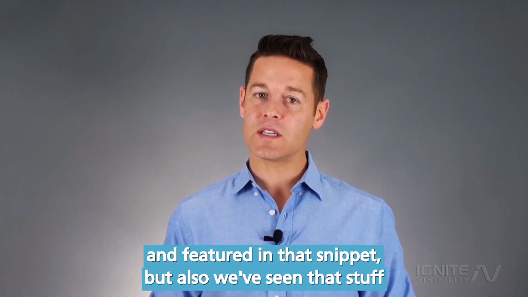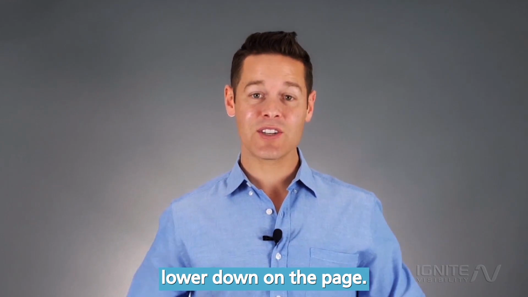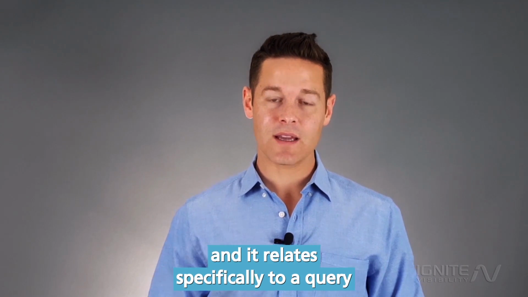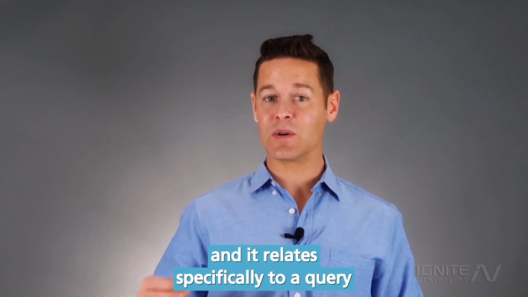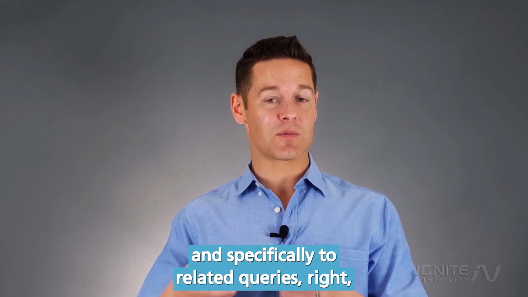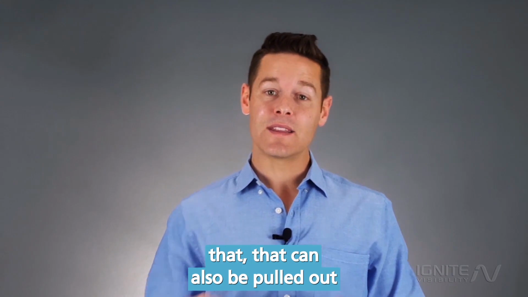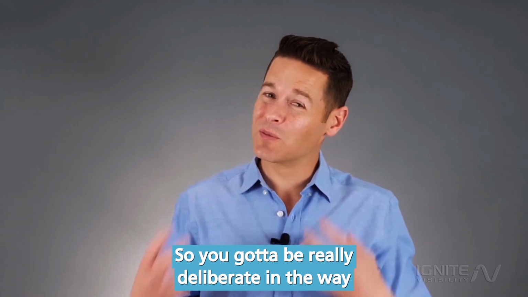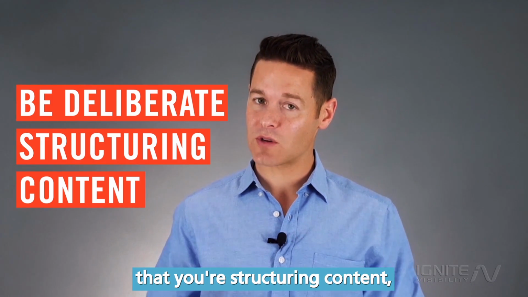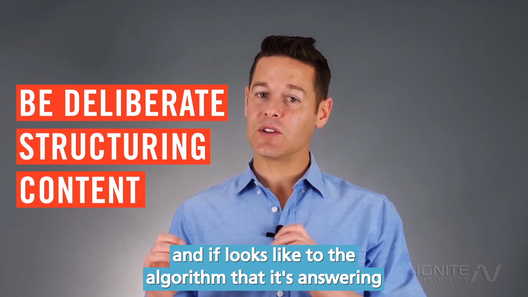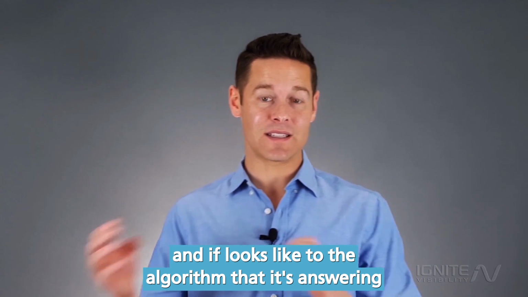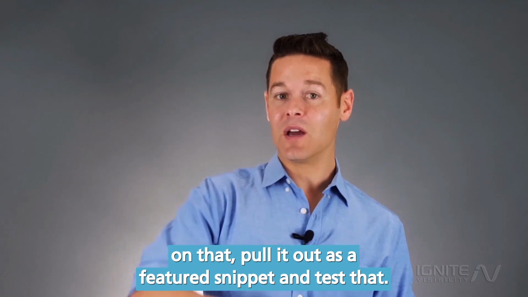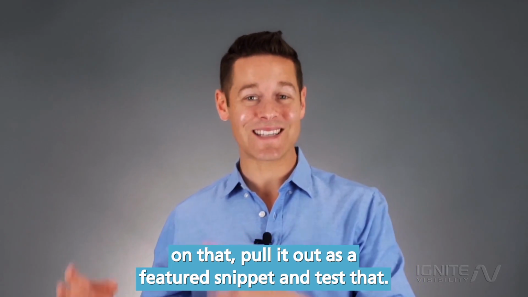But also we've seen that stuff lower down on the page, if it's in kind of like an FAQ, Q&A type of format, and it relates specifically to a query and specifically to related queries, right? That can also be pulled out as a featured snippet as well. So you've got to be really deliberate in the way that you're structuring content. And if it looks to the algorithm like it's answering a question, the algorithm's going to pick up on that, pull it out as a featured snippet, and test that.